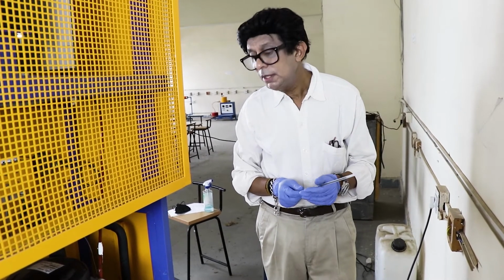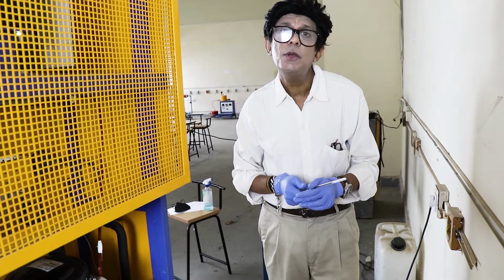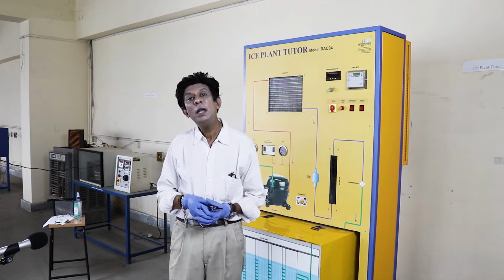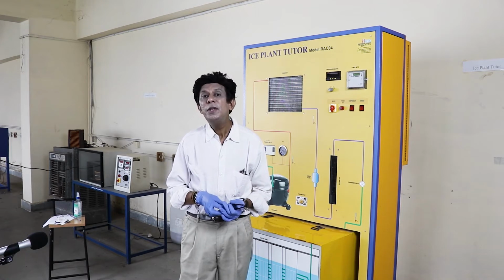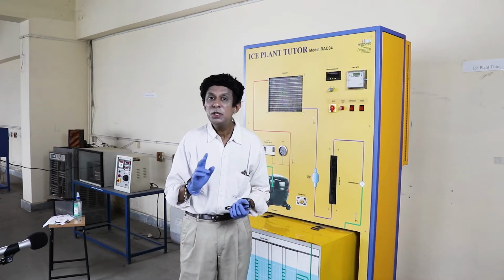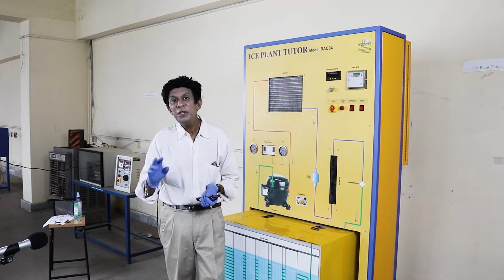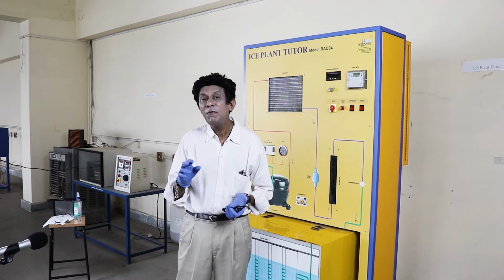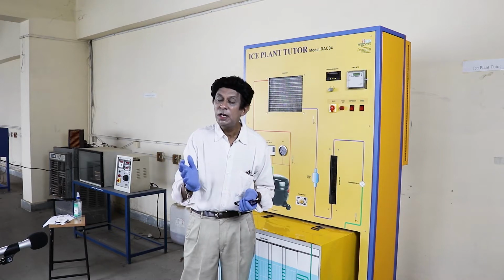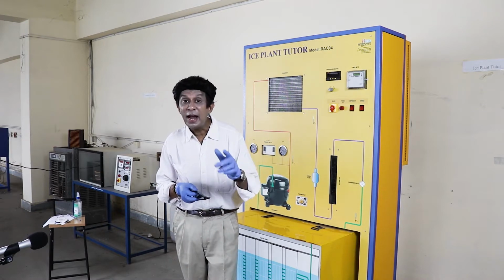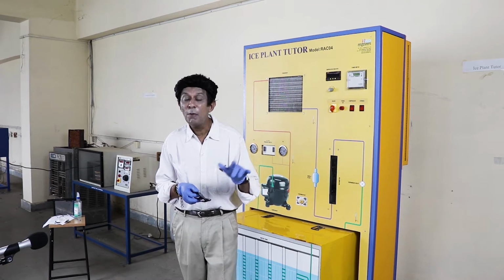So capillary is theoretically considered a throttling process. Throttling process for the ideal gases is the isoenthalpy process, but for real gases, this is not isoenthalpy. So, after throttling, all three possibilities are there. The temperature may rise, remain unchanged, or drop. So, we have to find out the pressure range, what should be the value of the inlet pressure and the outlet pressure for the capillary, so that we get the desired effect, that is the cooling effect, that is a drop in the temperature.